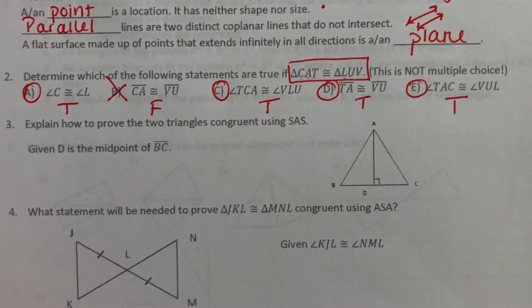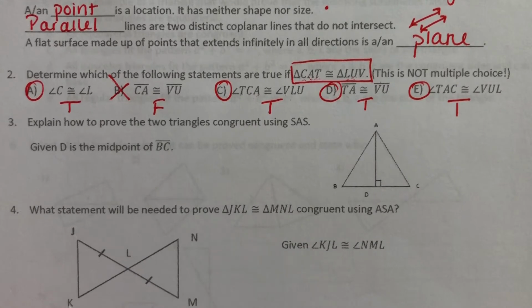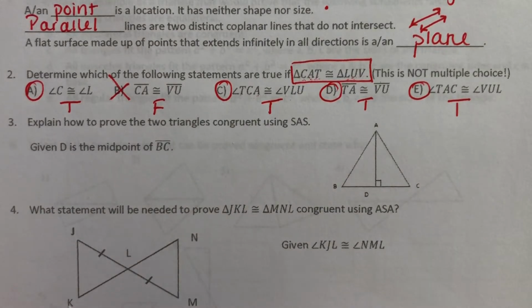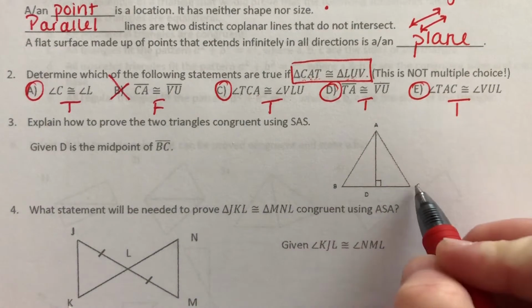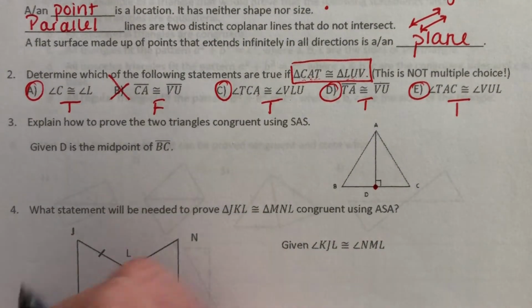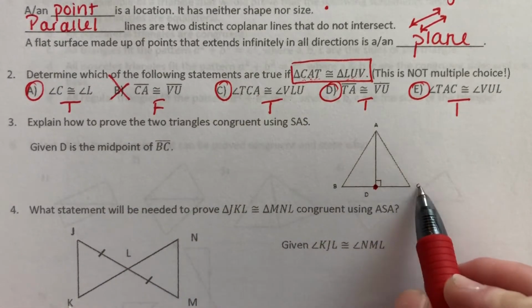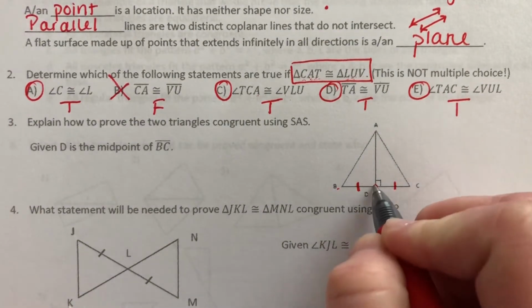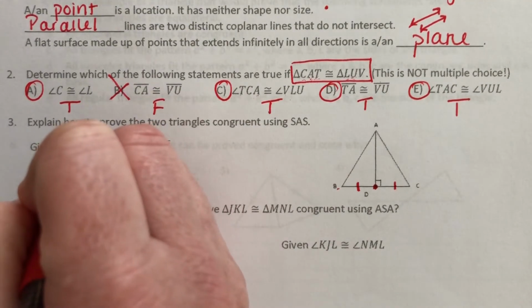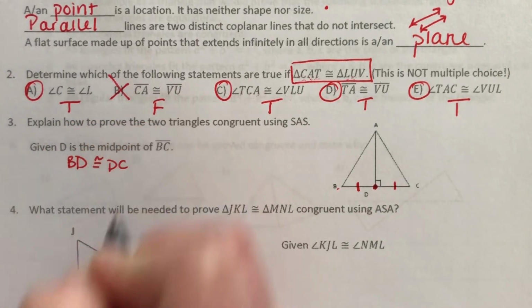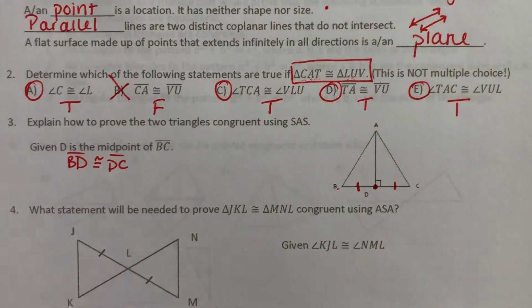Number 3, explain how to prove that the two triangles are congruent using side angle side, given D is the midpoint of BC. So here's BC, D is the midpoint, okay? So we have to explain. So let's just talk through it, right? If we know D is the midpoint of AC, then we know that this side, AD, is congruent to this side, DC. So we can say BD is congruent to DC because of the midpoint theorem, right?